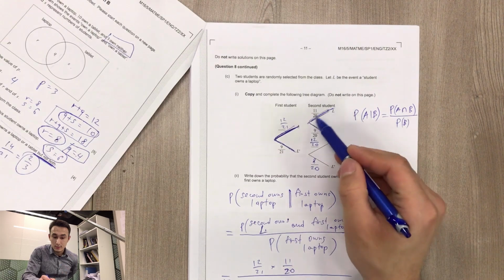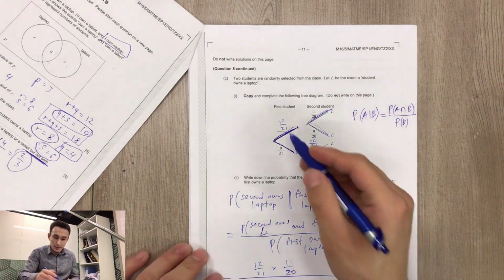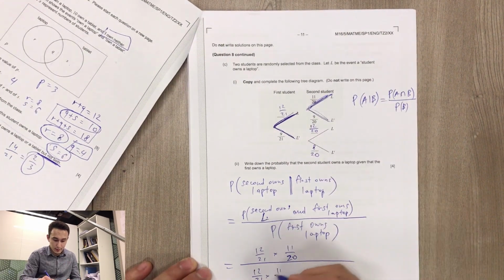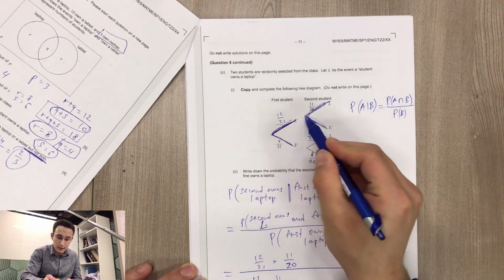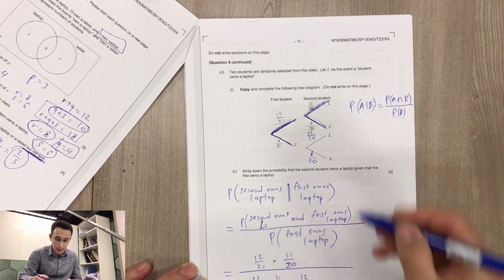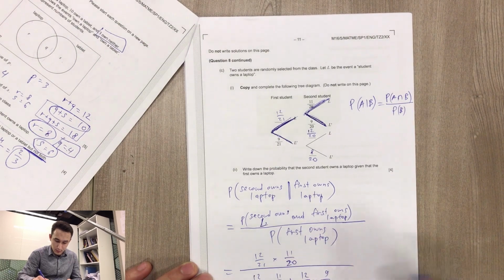It doesn't matter whether the second one owns a laptop or doesn't. So we'll multiply 12 over 21 times 11 over 20, plus this path will give us 12 over 21 times 9 over 20.